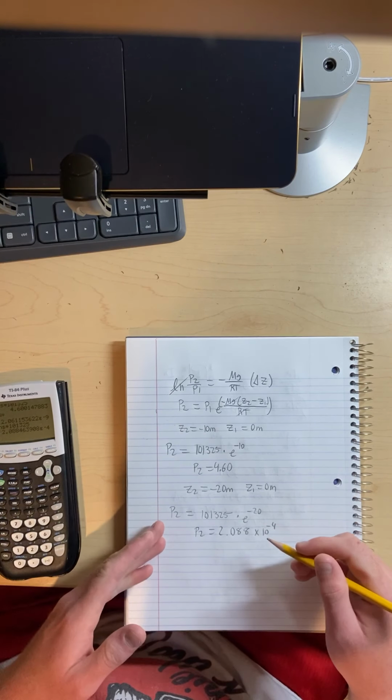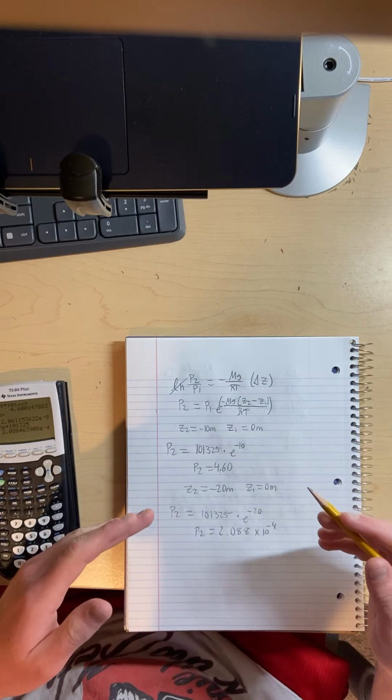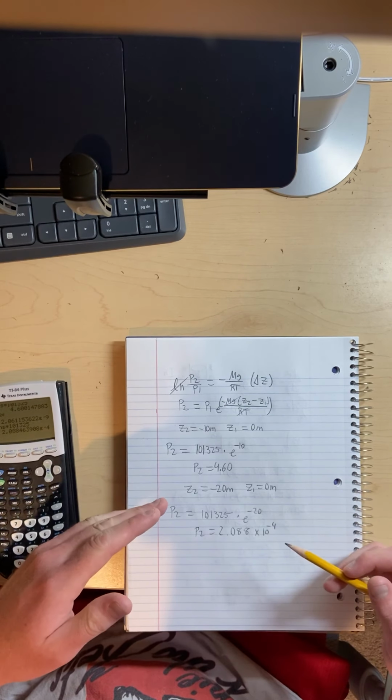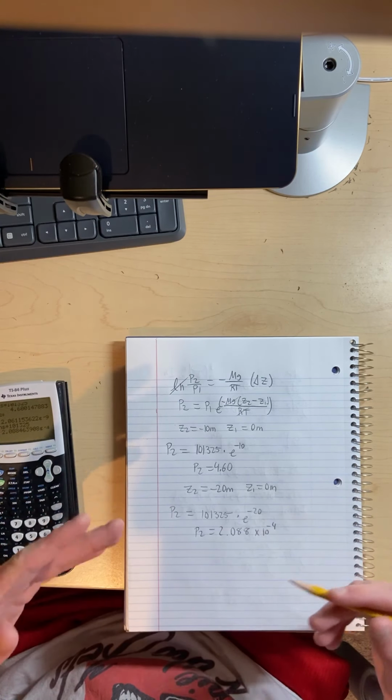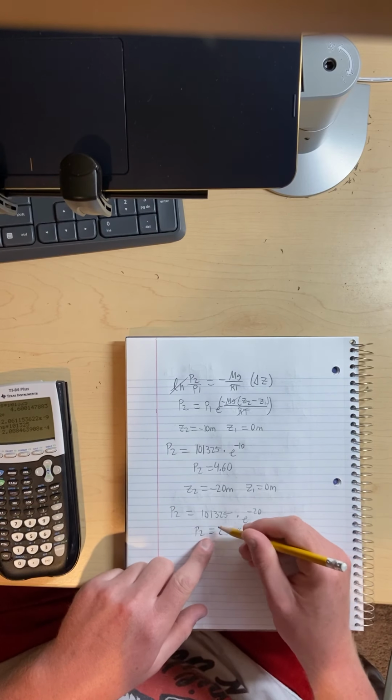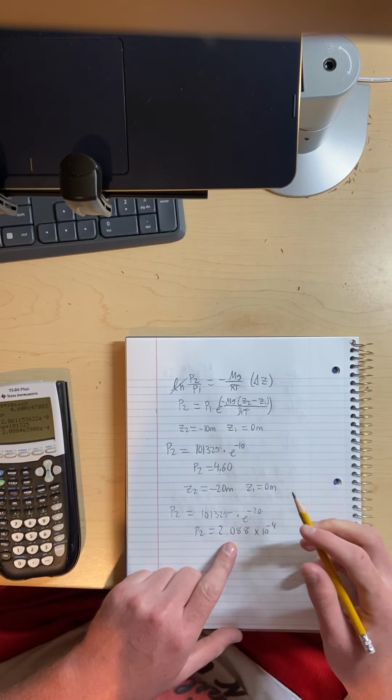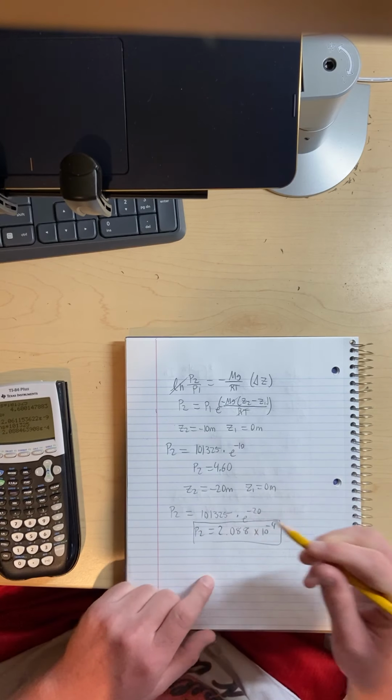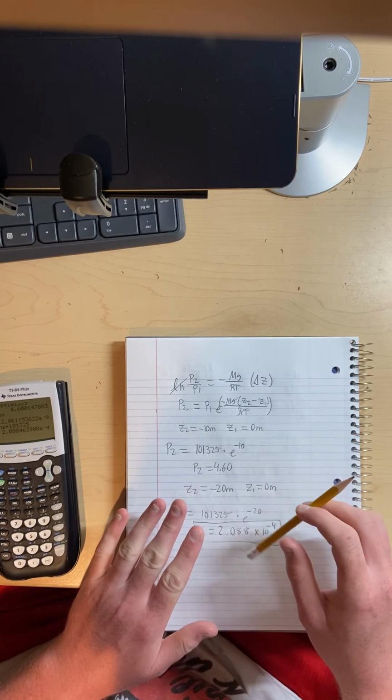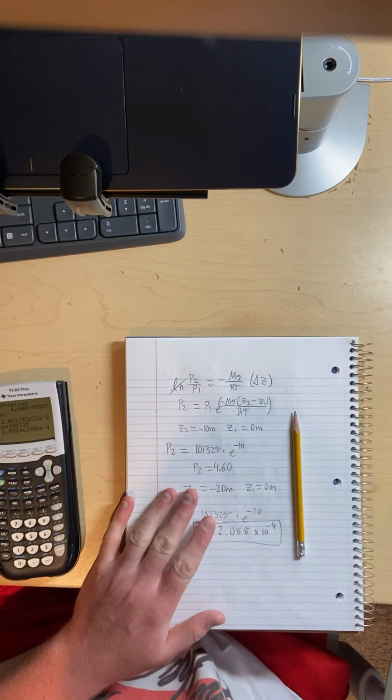So as the altitude is increasing, in this case you could say decreasing because it's becoming more negative, the pressure is decreasing as well. And so that's how you use this basic equation to solve for different varying altitudes.